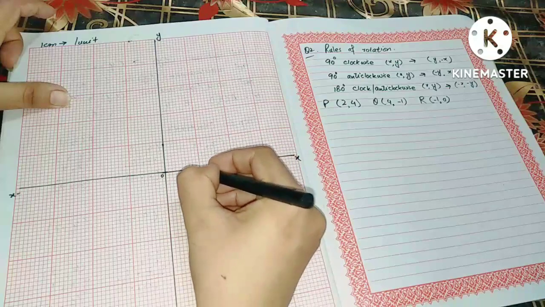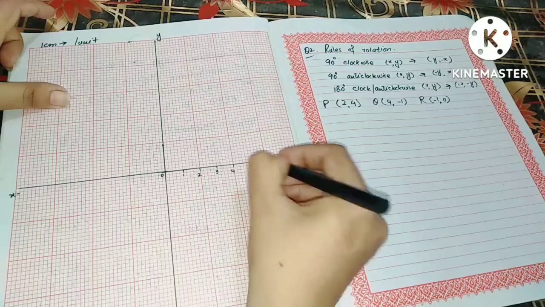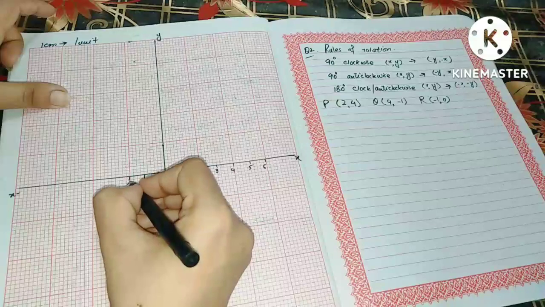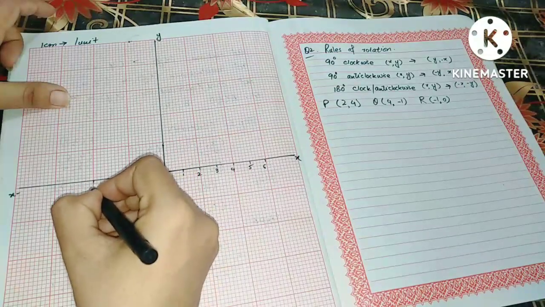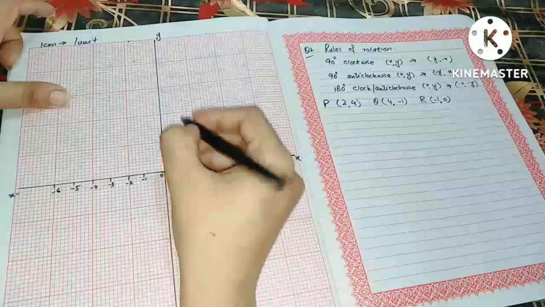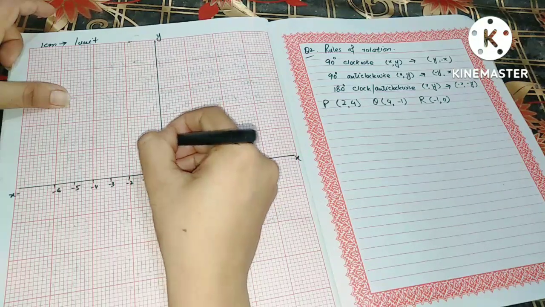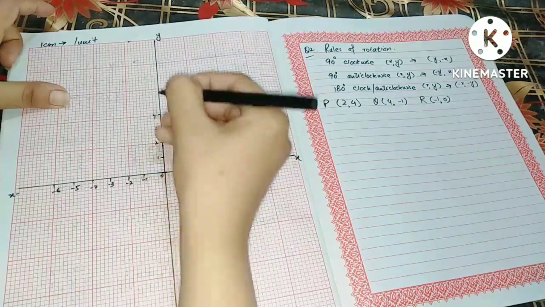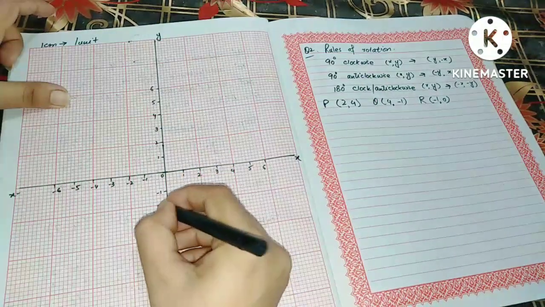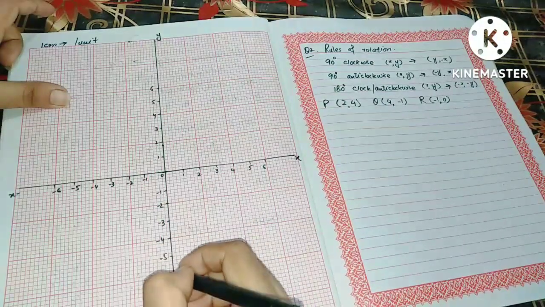This is the origin. 1, 2, 3, 4, 5, 6, and here -1, -2, -3, -4, -5, -6. Here positive values of y: 1, 2, 3, 4, 5, 6, and negative values: -1, -2, -3, -4, -5, and -6.